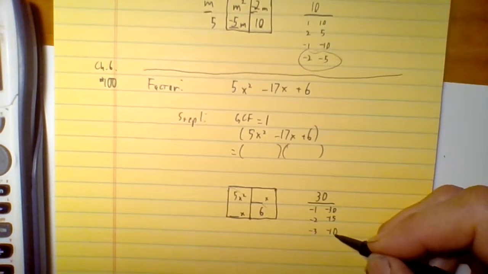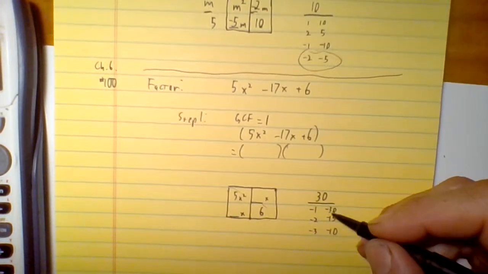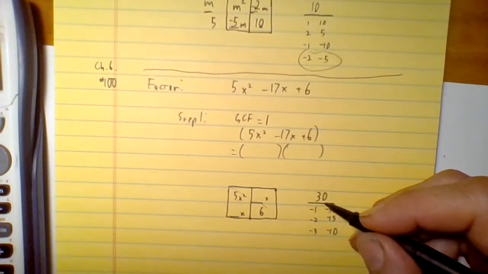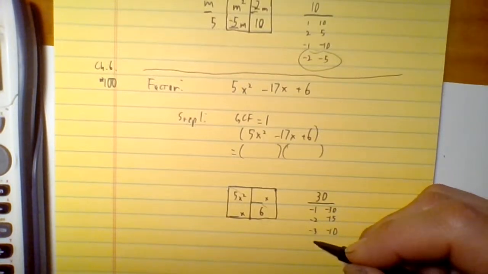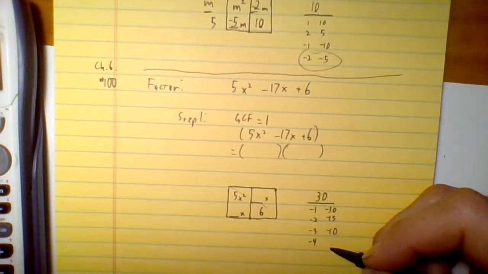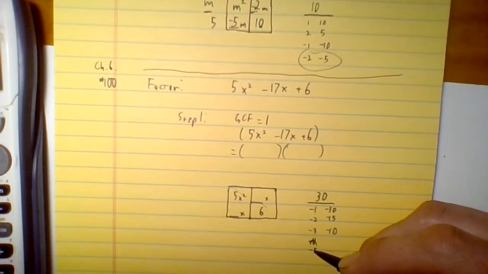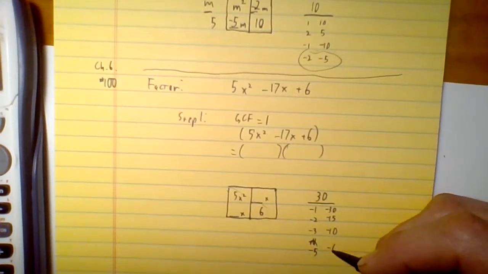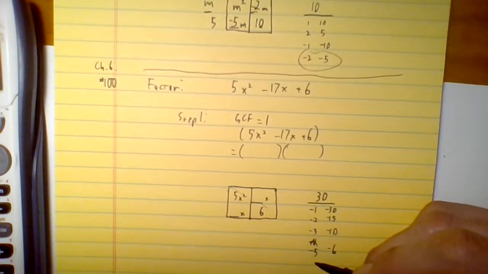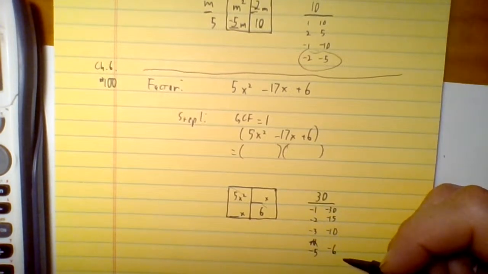Now, if you're not super good with your arithmetic facts, this could take a little bit more work thinking what goes into that and stuff. 4 doesn't go into it evenly. If you do 30 divided by negative 4, you're getting a decimal. We don't care about those. That doesn't go. 5 goes into it evenly. Negative 5 times negative 6. And then with negatives, that's really the only possibilities right there.